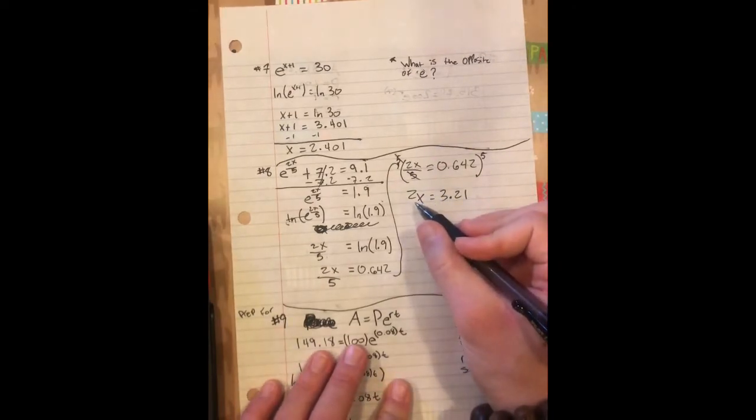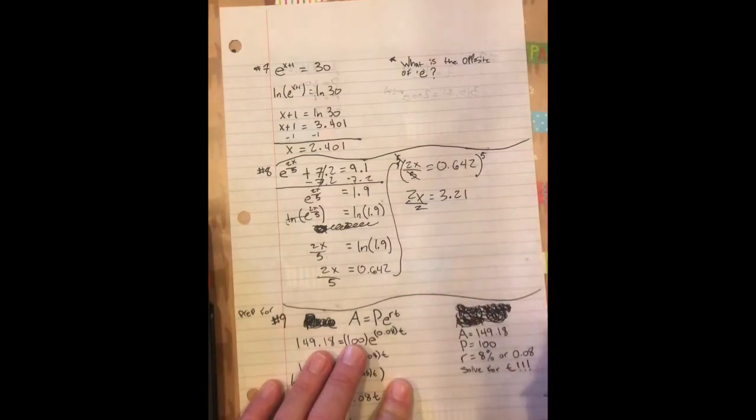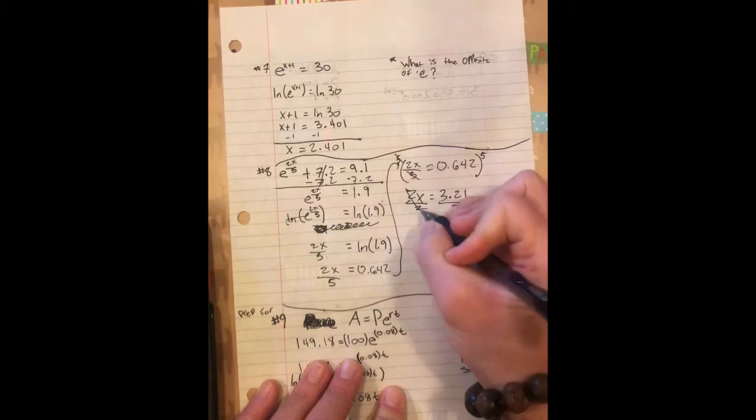Now what do we do? Get rid of this 2. How do we do it? By dividing. What I do to one side, I need to do to the other, so that will kill that.